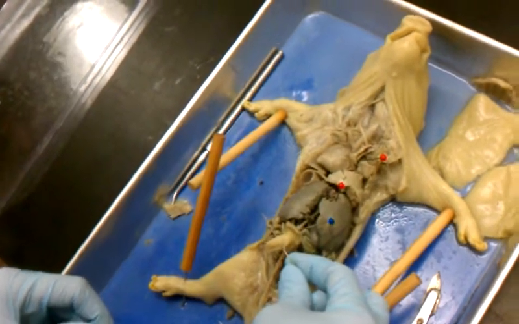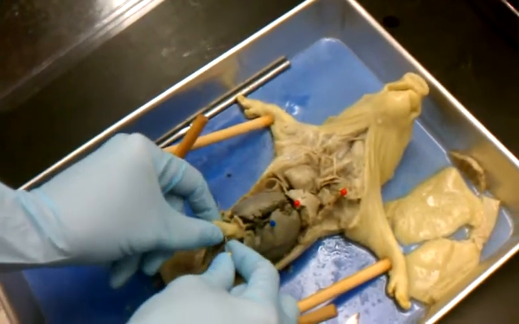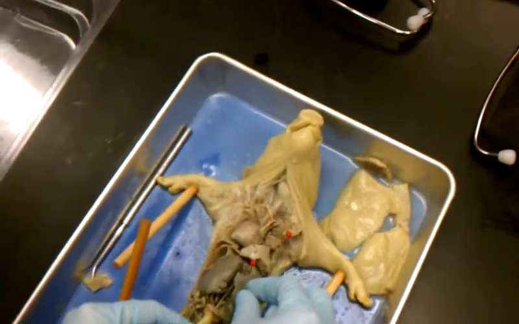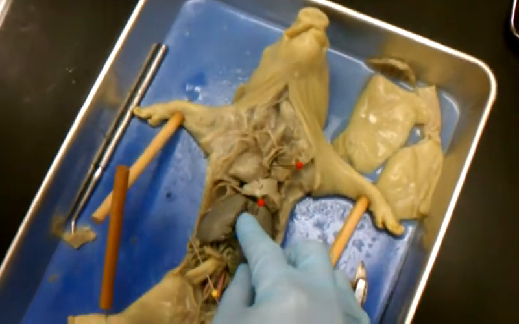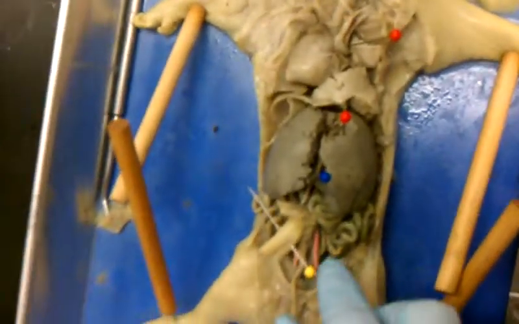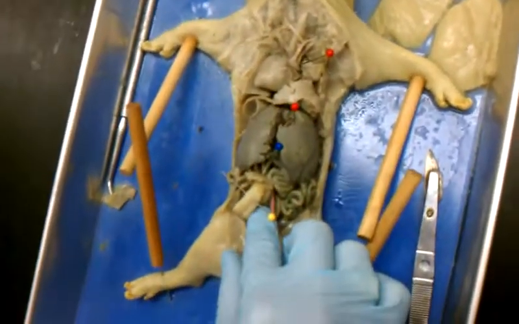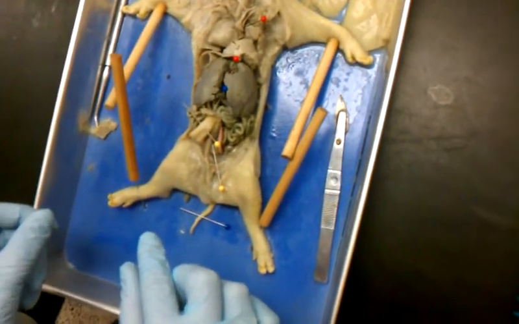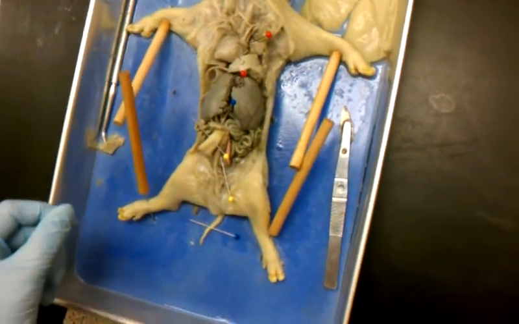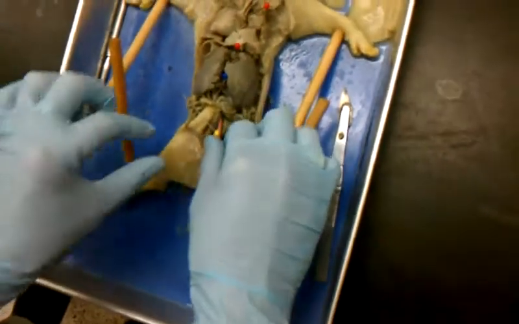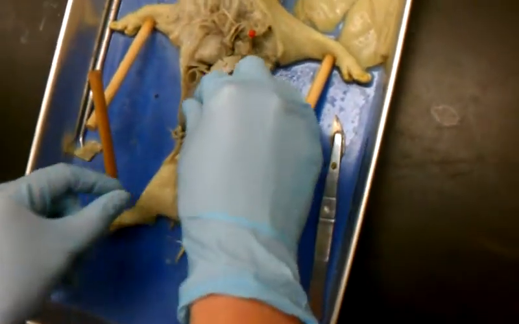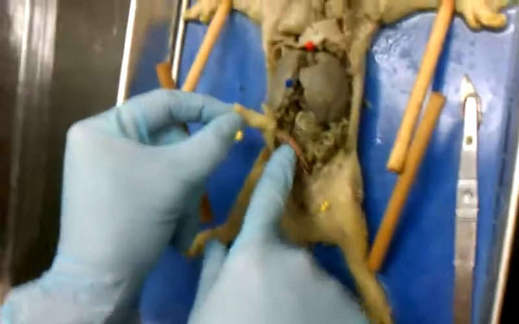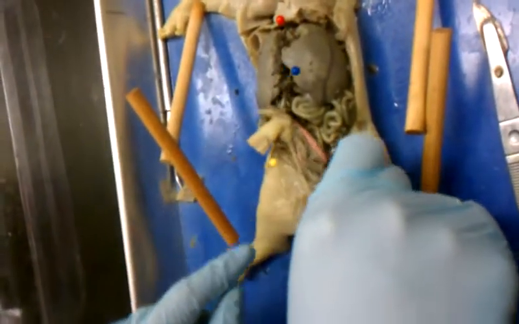So then on top, more superior to the umbilical cord, is this right here. That's your umbilical vein, where the blue pin is. Below is the umbilical artery. Yes. So you have umbilical vein right here, then you have umbilical cord, then you have umbilical artery, and then down here is the urinary bladder.